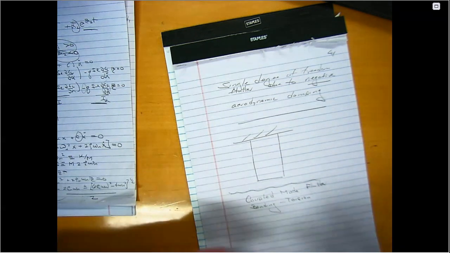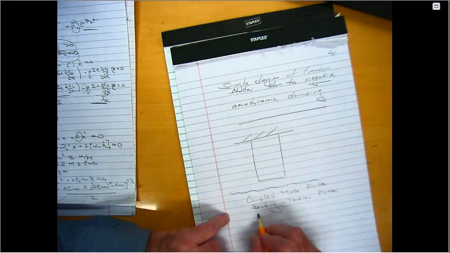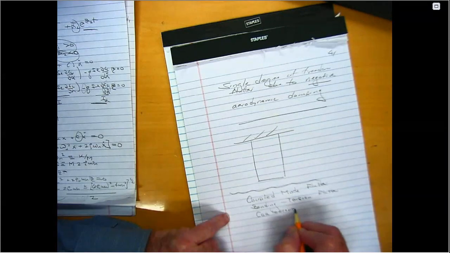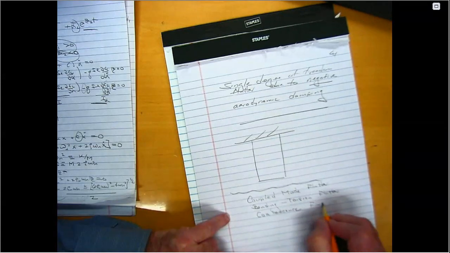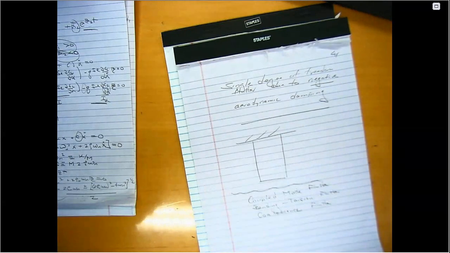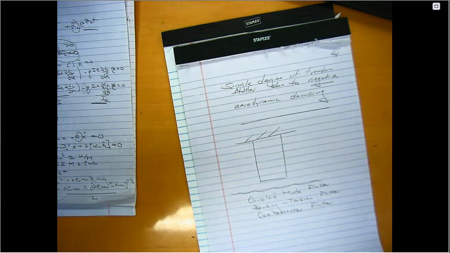It's sometimes called coalescence flutter. Why would it be called that? Well, it's because if you think of the modes each having a frequency, as Q increases, those frequencies come together, they coalesce, they meet at some point.